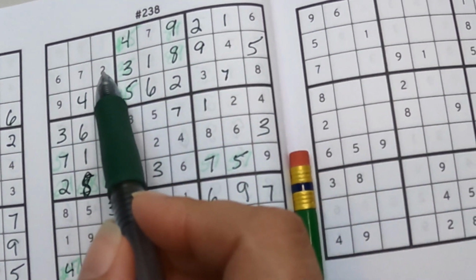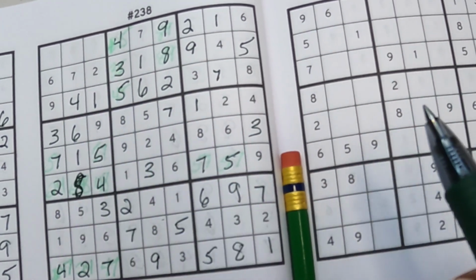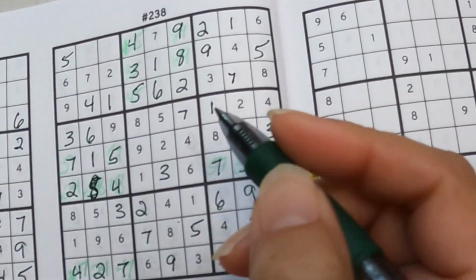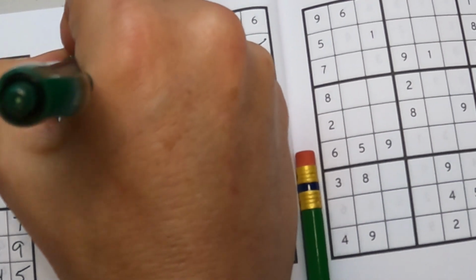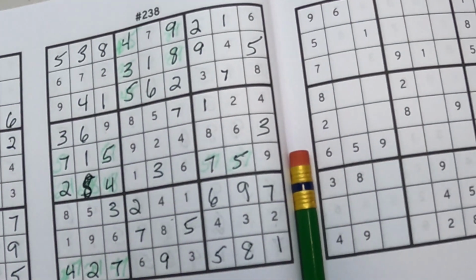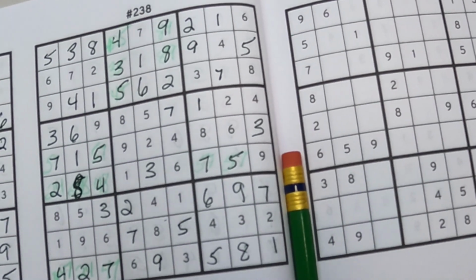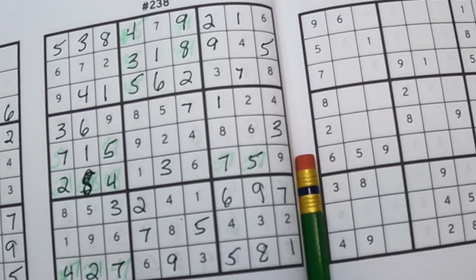And for this box now, we're missing 3, 5, and 8. We've got a 3 and 8 here, so 5, and 8 here, so 3 and 8. All right, almost messed that one up again as well.